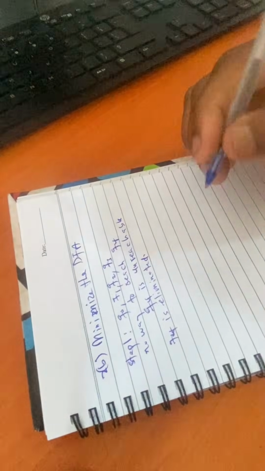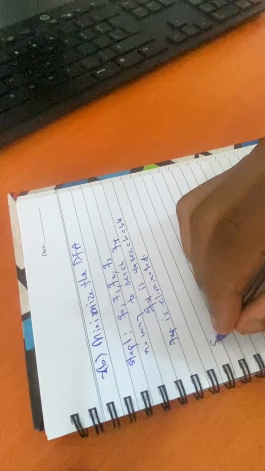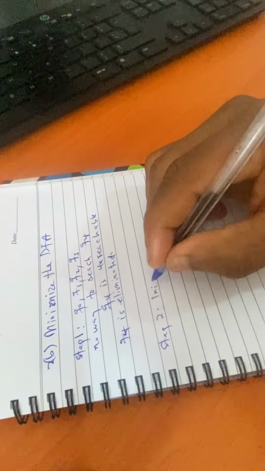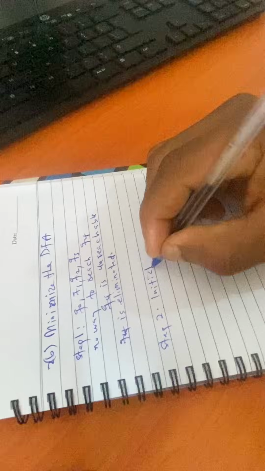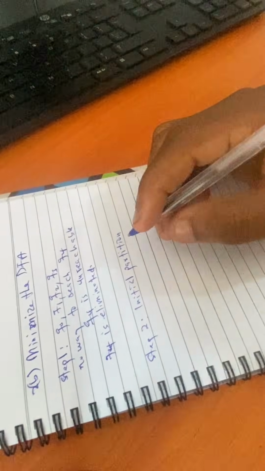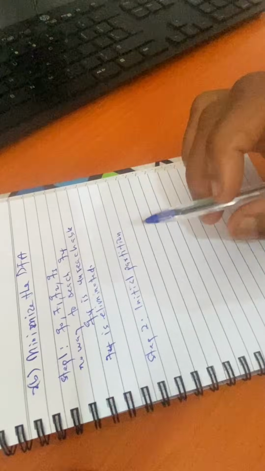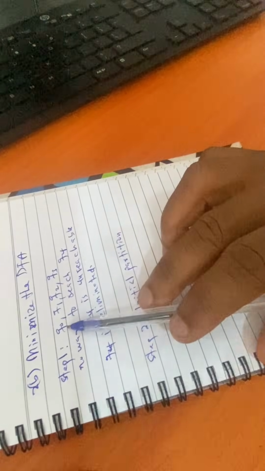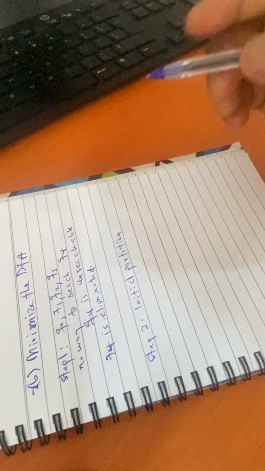All right, then we move to step 2, the initial partition. The initial partition groups the states that we can reach from the start state into two groups.